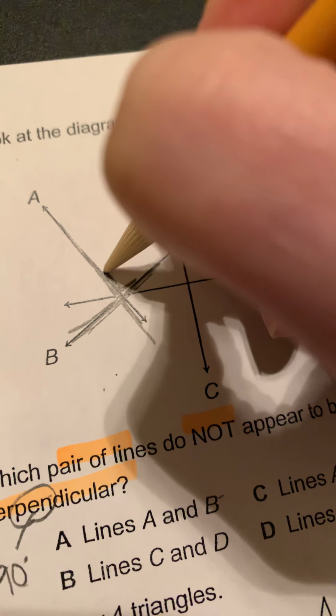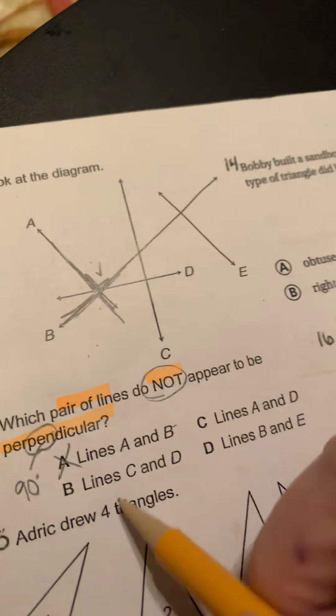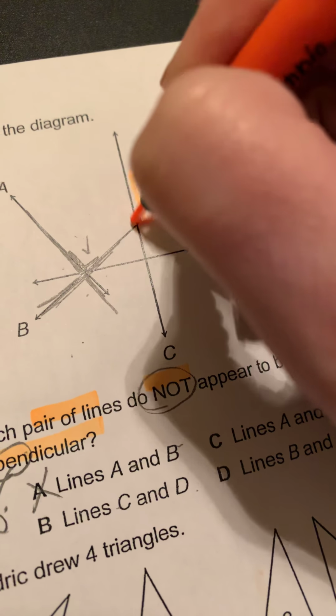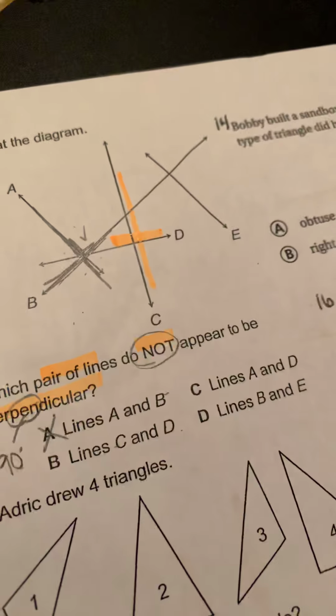Yes, they intersect, but perpendicular lines are 90-degree angles. Can you draw a loser right here? If you can, that's 90 degrees. And if one's 90, they're all 90. That is perpendicular. We want the one that is not. It says CD. I'm going to use another color. Here's C, and there is D, and you're going to find their right angles.